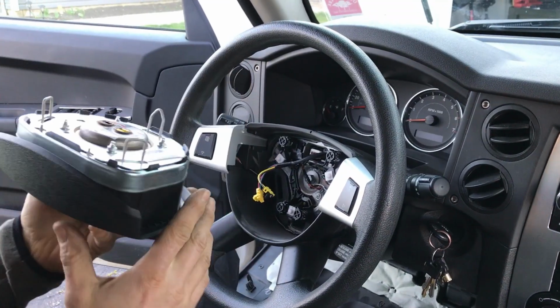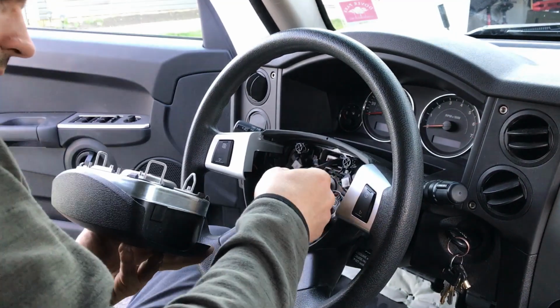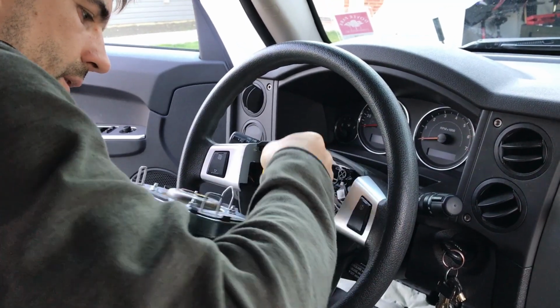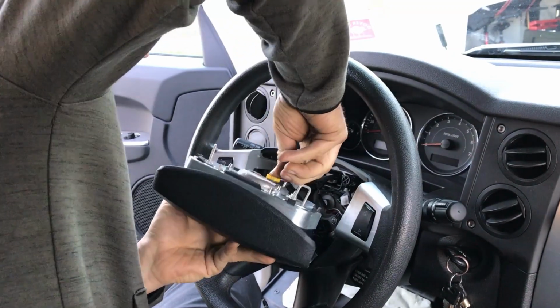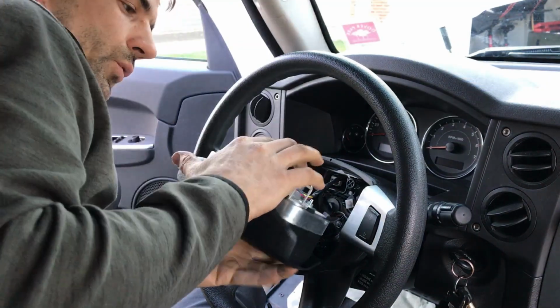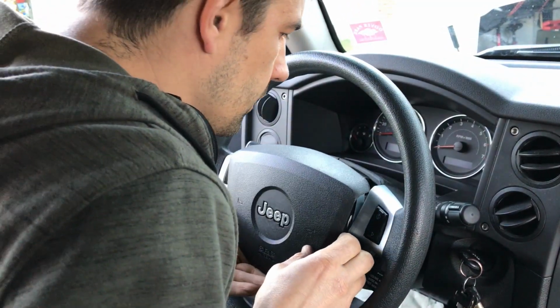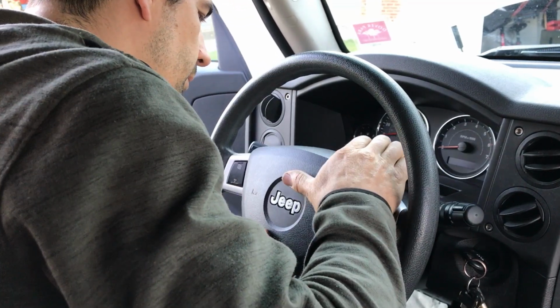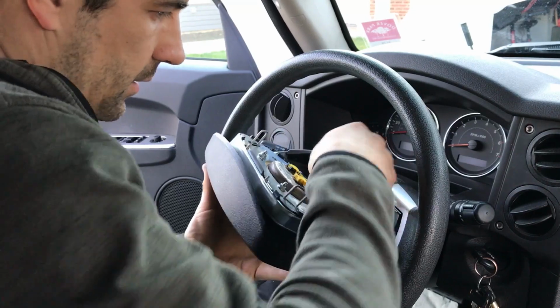So you have to make sure the battery is still off. And plug the wires, yellow to yellow, black to black. Make sure you put the airbag in straight so that these hooks can lock into place.